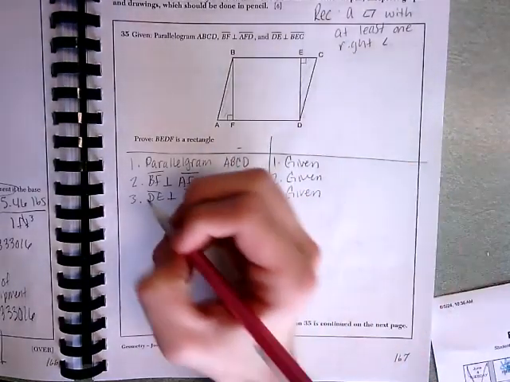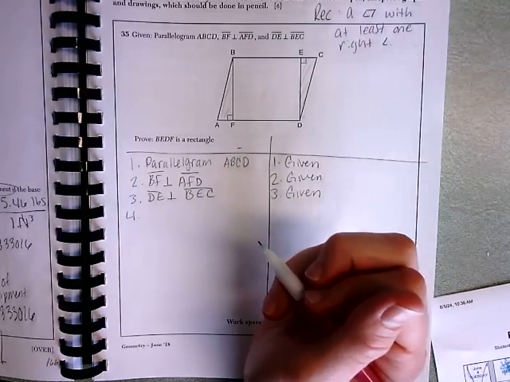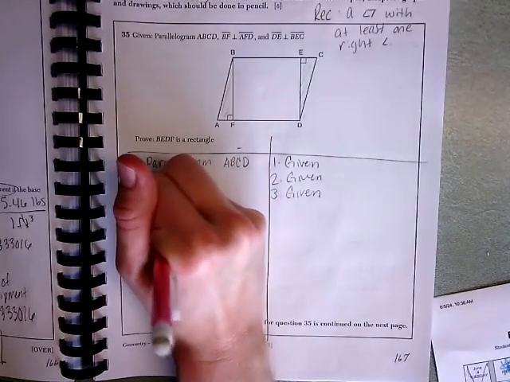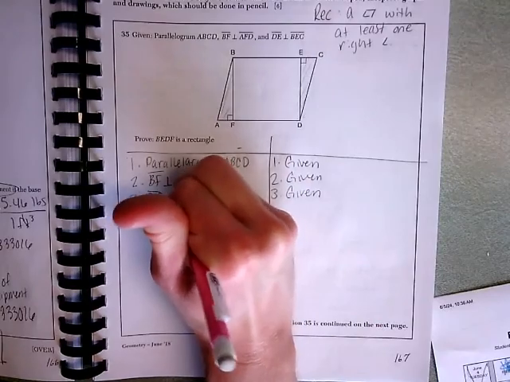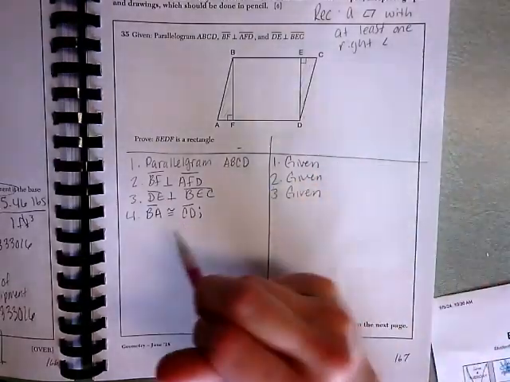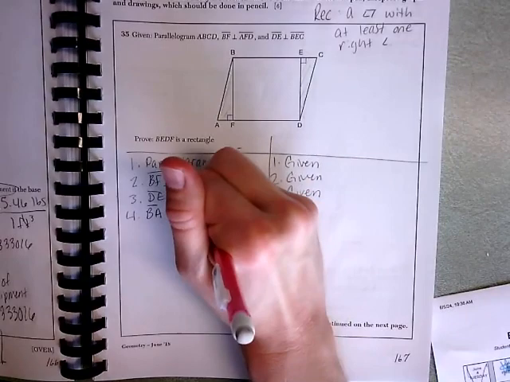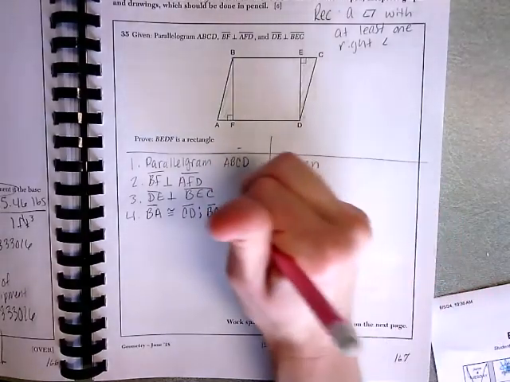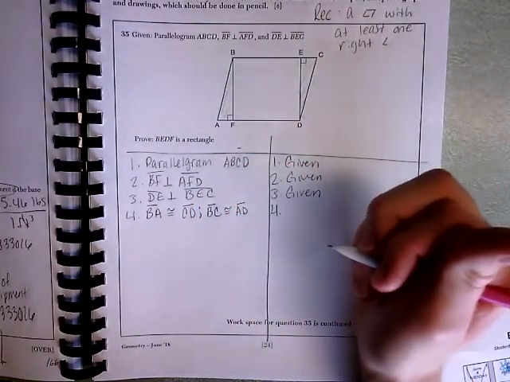So because this is a parallelogram, we know that the opposite sides are congruent. So let's say BA is congruent to CD. Now, we don't need this information right now, but while we're saying it, let's make our lives a little easier. So let's say both of the opposite pairs of sides are congruent.